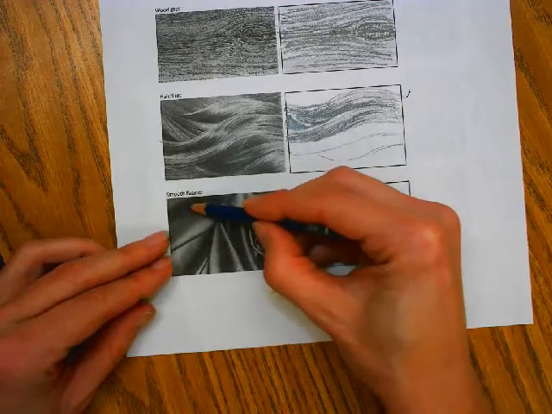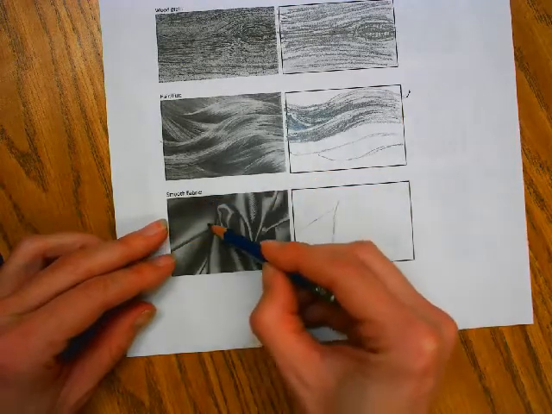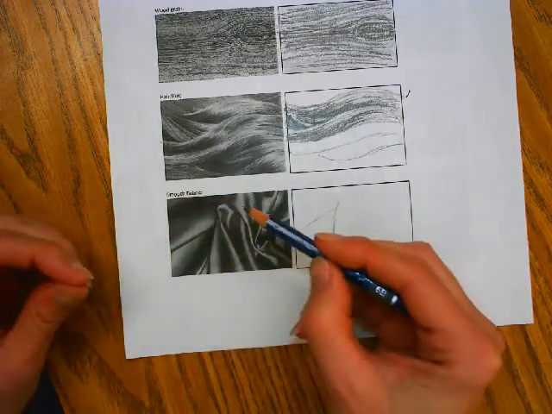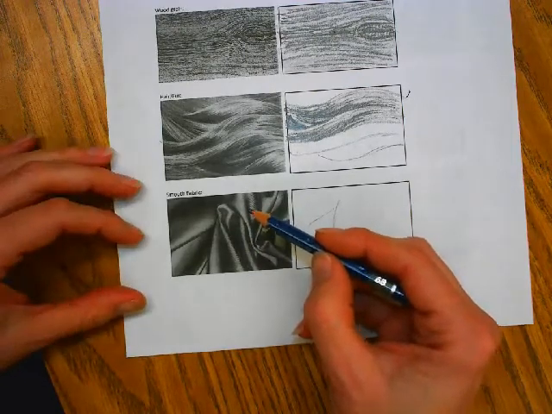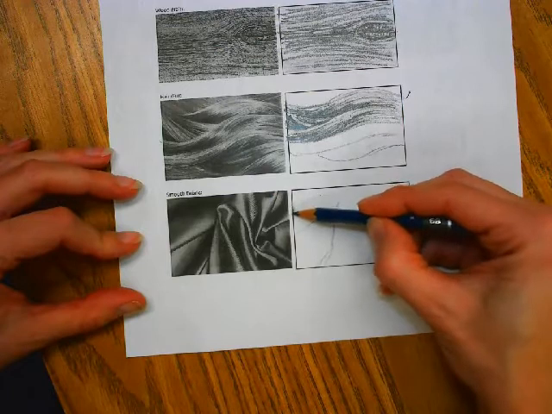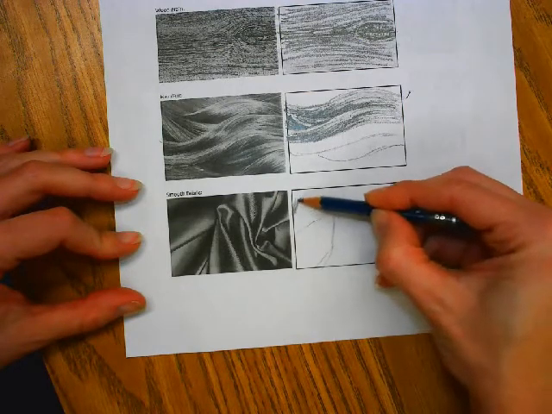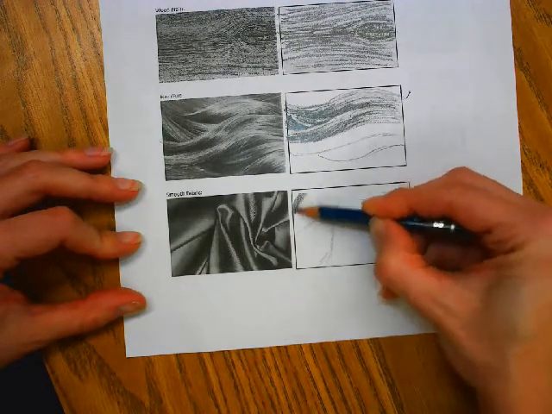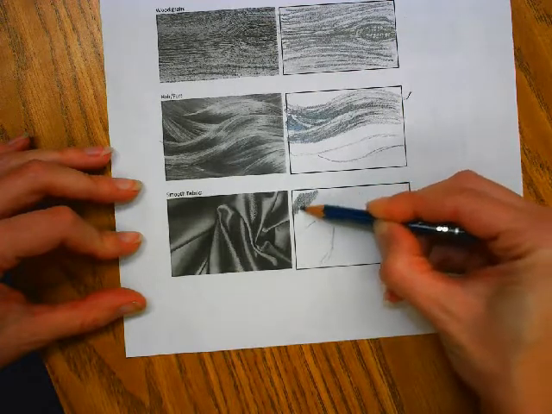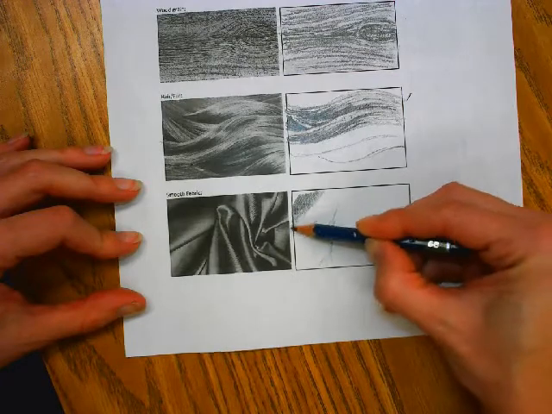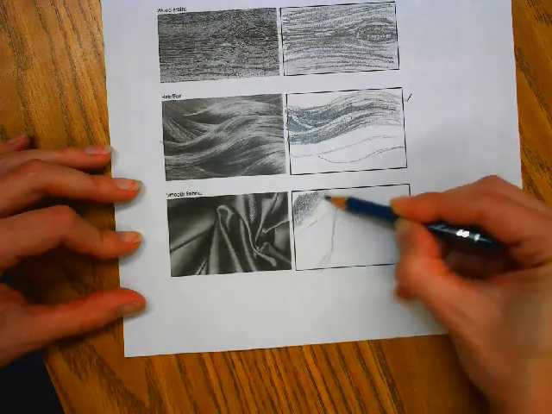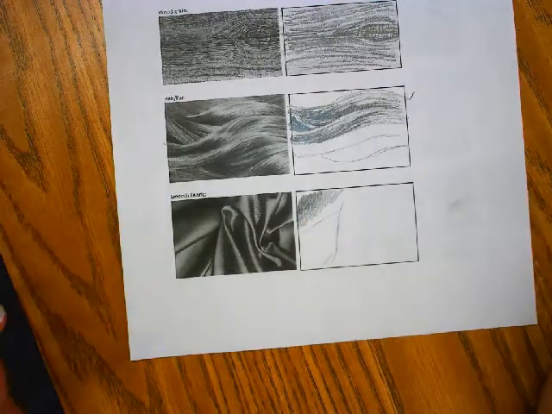So you've got a really dark area here and a light area here. There is no hard line that defines the difference between the two. So definitely remember to blend and have your shading go from light to dark or dark to light smoothly, gradually, no defined edges to show where one begins and one ends. So you would just keep that concept going.